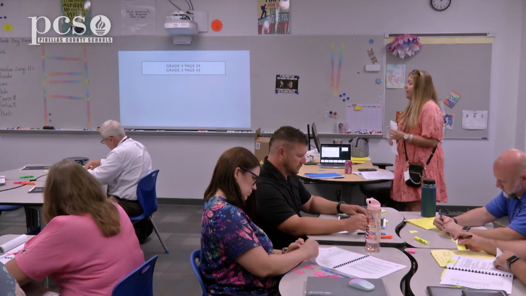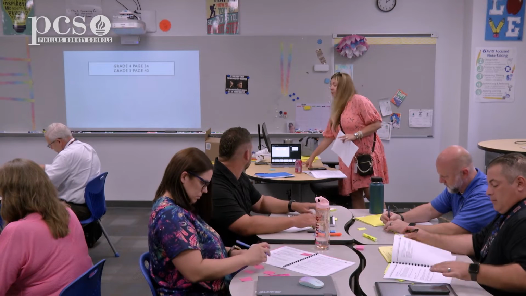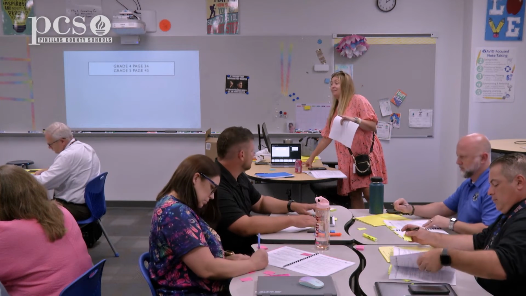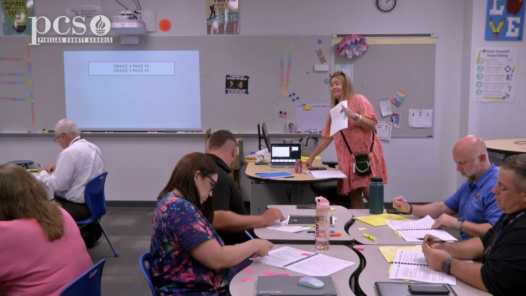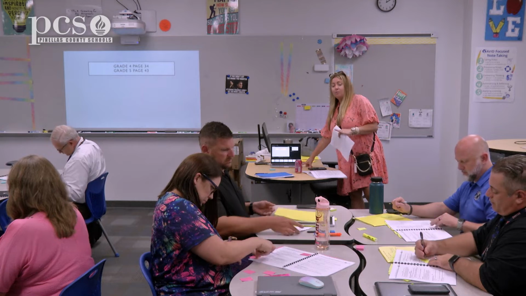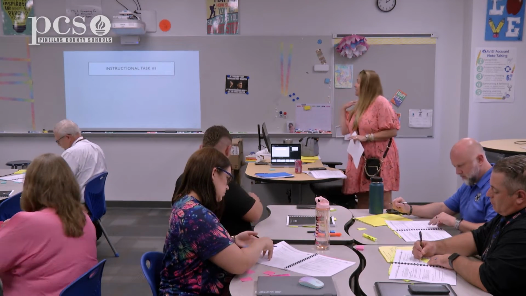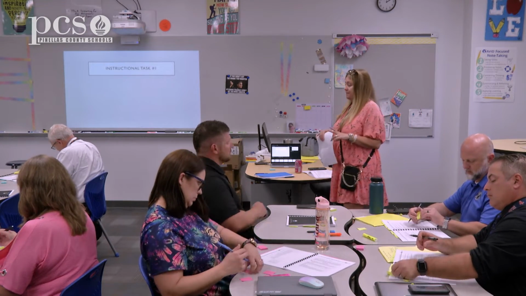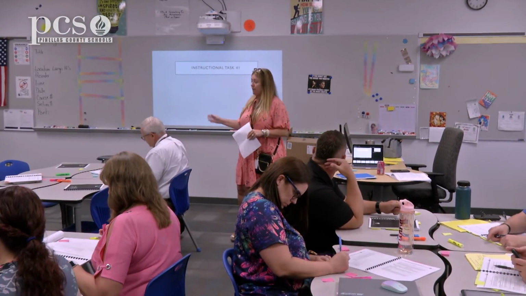I know that was quick going through the book, but we're going to shift our attention because this was all about us familiarizing ourselves with the language: strand, standard, benchmark, how the book is organized, how we can use the book. Now we're going to engage in a couple of instructional tasks. When we engage in the instructional task, I'm going to take on the role of your 3rd, 4th, or 5th grade teacher.